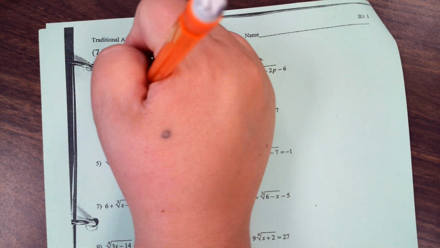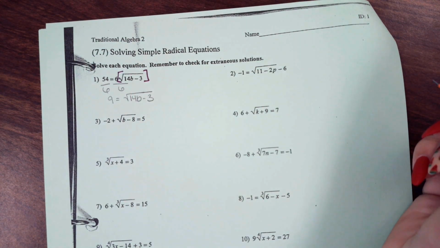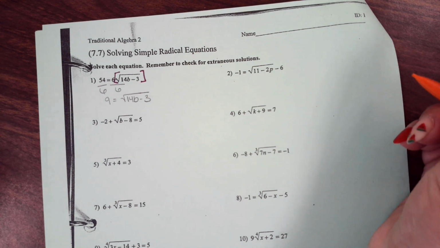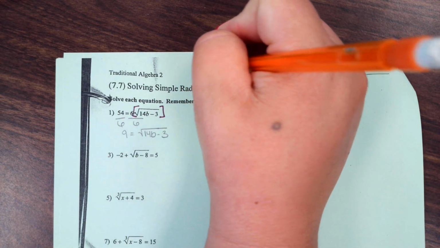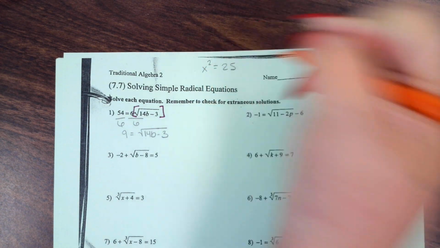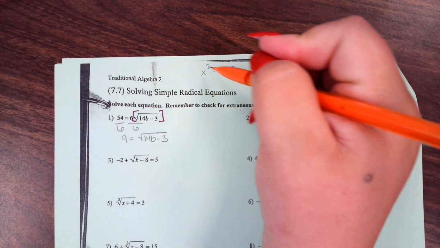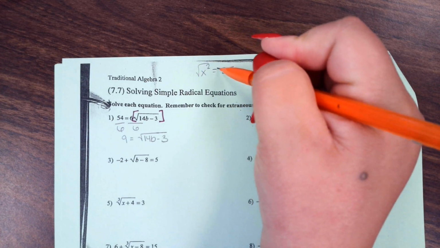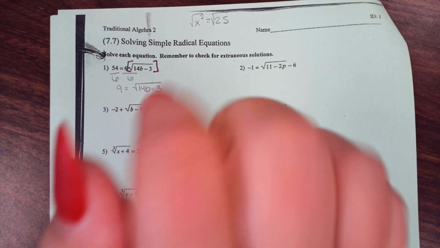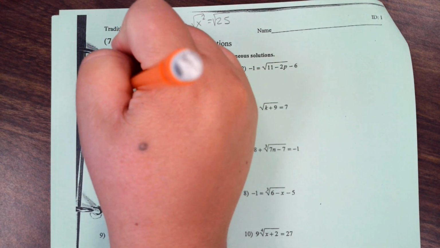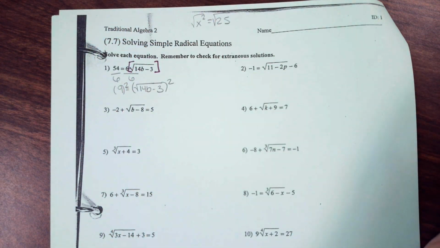Now that we have the radical all by itself, think back to geometry maybe, when we did the Pythagorean theorem, right? And we were left with something like x squared equals 25. The opposite of squaring something was taking the square root, right? So the opposite of taking the square root is squaring something. So we need to square both sides.